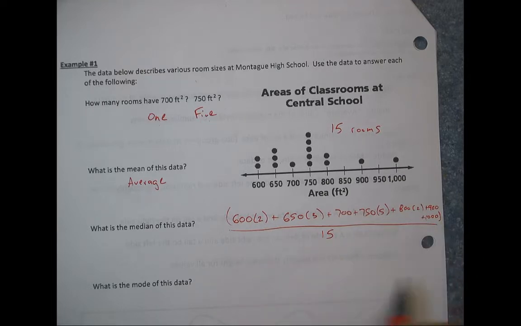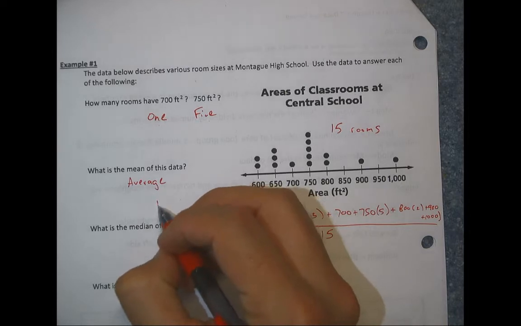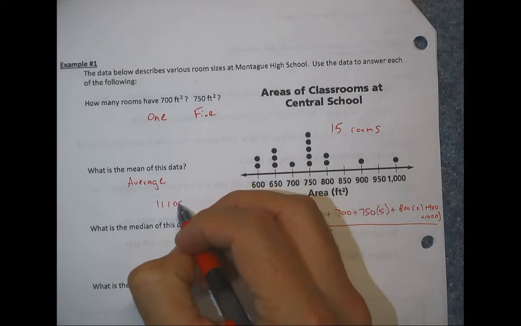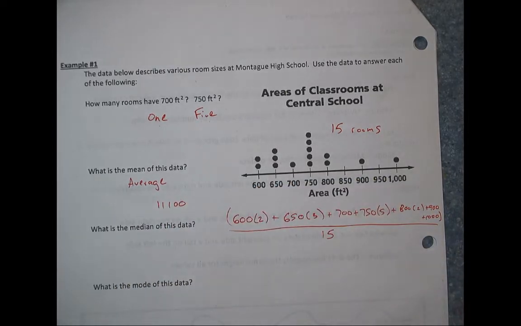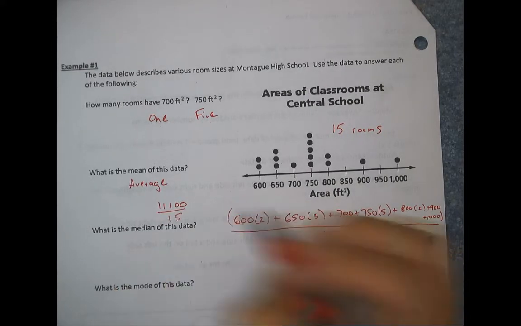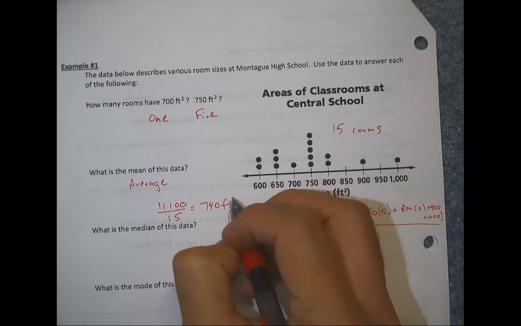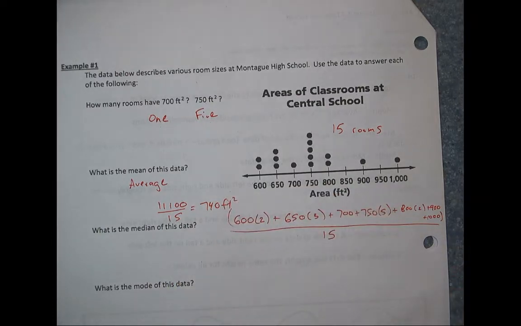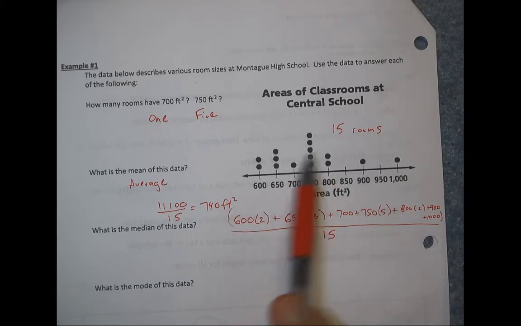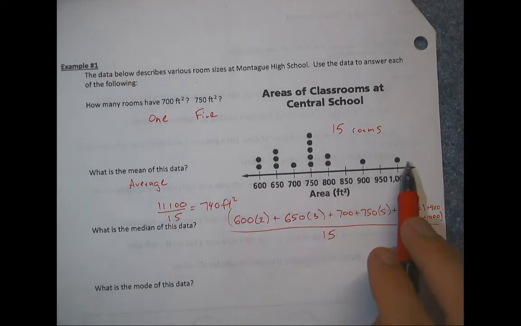If you add up all these numbers, you should get 11,100. And you're going to divide that by 15. And that comes out to 740 square feet. Now, let's say you got a number like 300, or you got a number like 1,500. You should know that doesn't make sense. An average is going to fall in the middle of your data. So 740 is right here in the middle of our data. That makes sense. All right, so adding up all the numbers, dividing by how many there are.